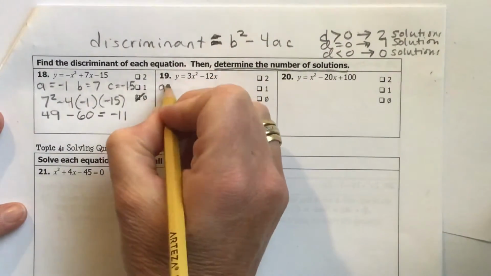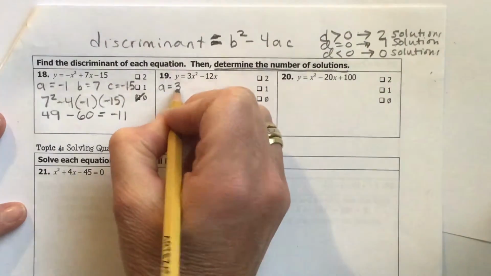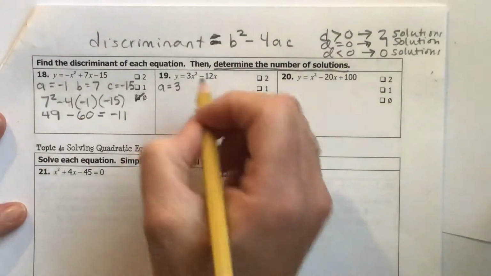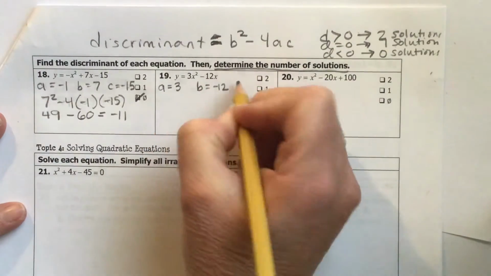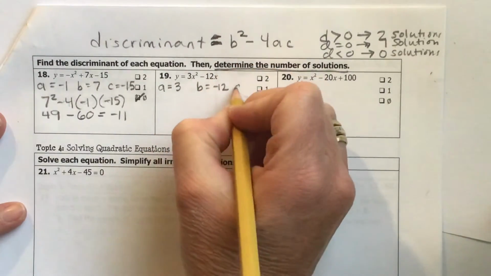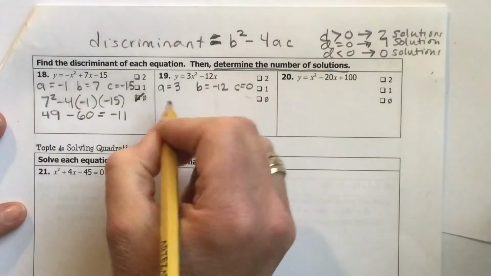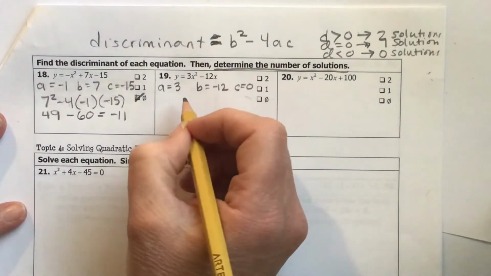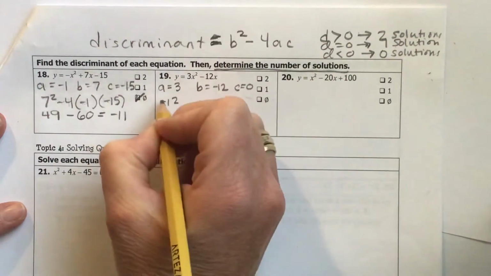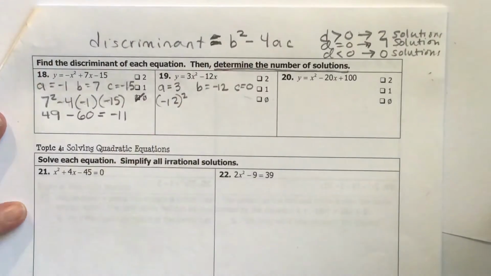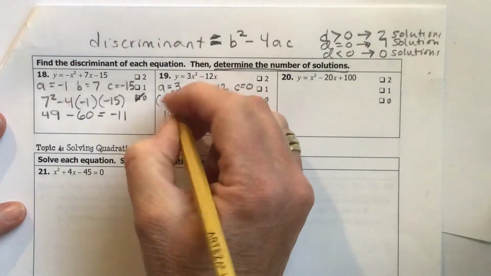For the next one, A is the quadratic term, so A is 3. B is equal to -12. And my C, I don't have one, so C is equal to 0. Now let's plug it in. I should have -12 squared, which I already know is 144, but I'm getting ahead of myself.